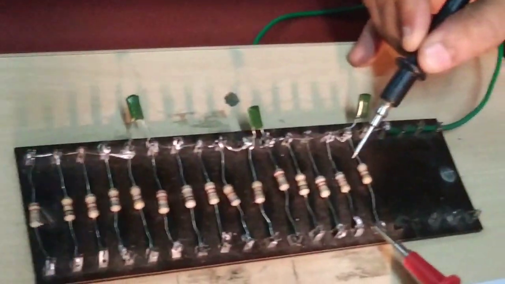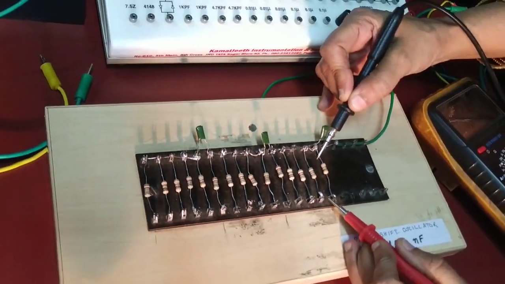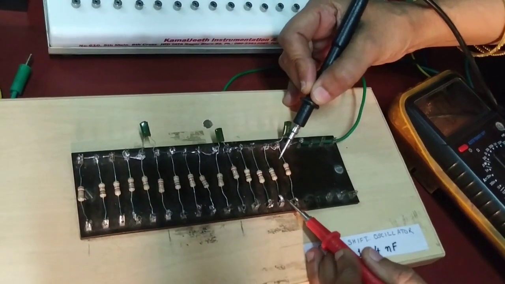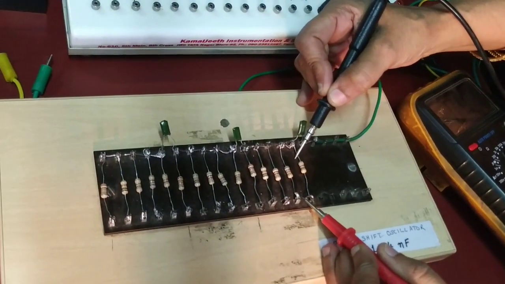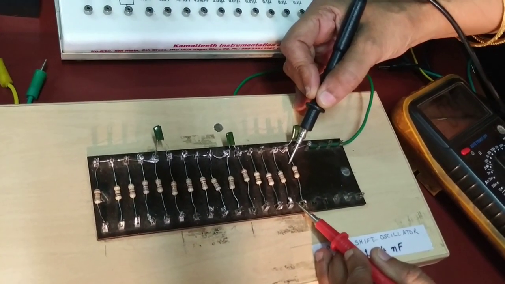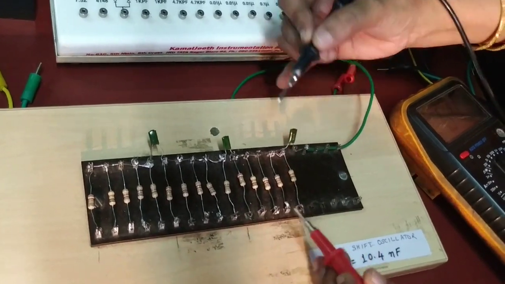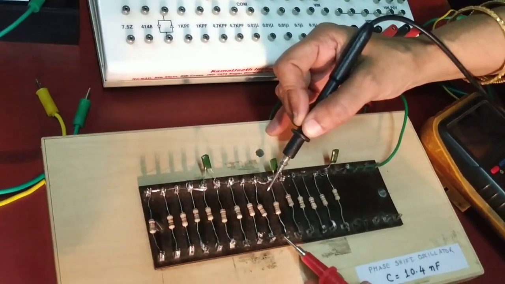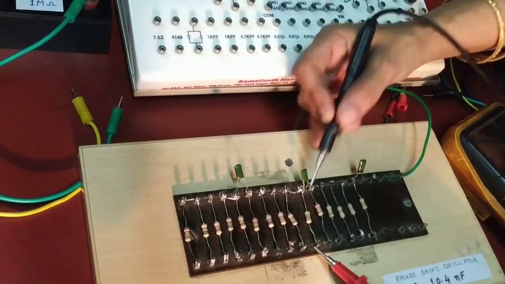Using a multimeter, we measure the value of each resistance. I have chosen the first resistance now. I have measured it to be 4.7 kilo ohms. Choose identical values of the resistance.